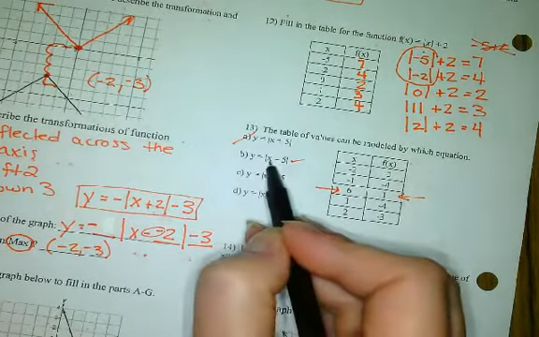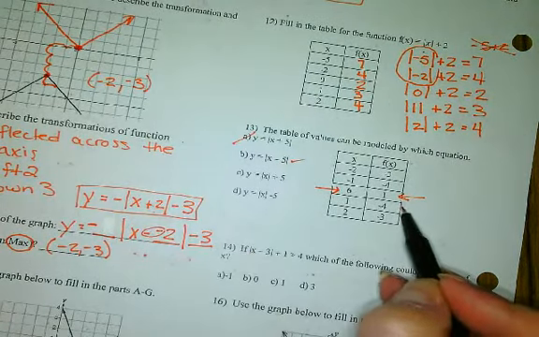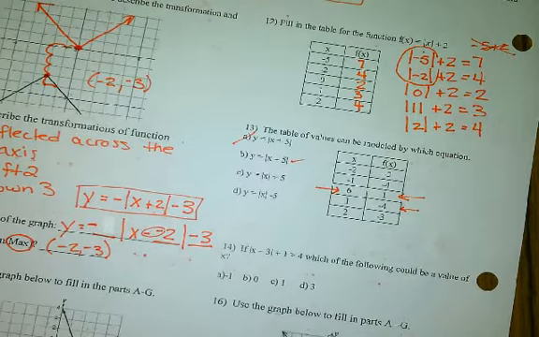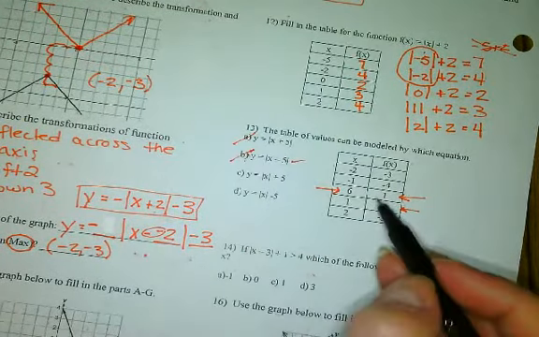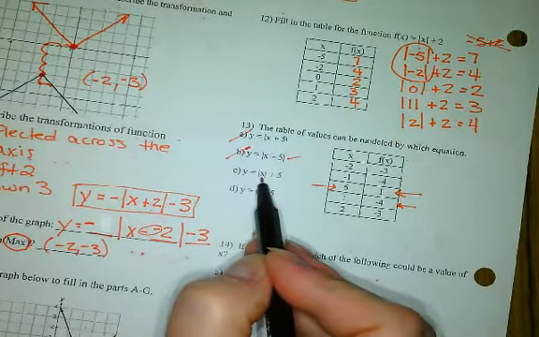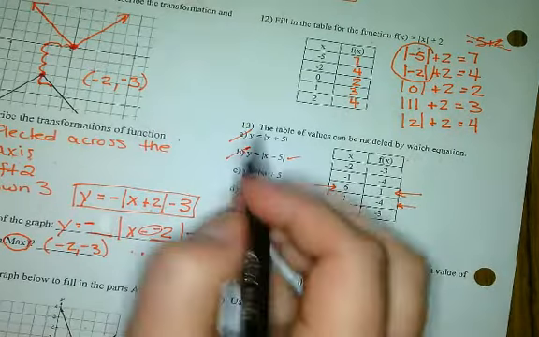If I put in 1 here, 1 minus 5 is negative 4, and then the absolute value of negative 4 is 4. Well, that's a negative 4, so that can't be right. All right, this one here, again, if I put in the 6, the absolute value of 6 is 6, plus 5 is 11. Well, again, it's not 11, it's 1.